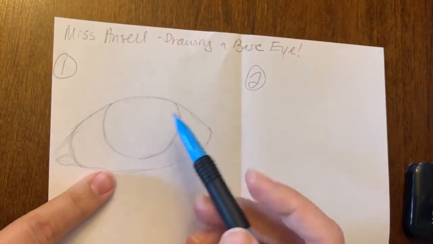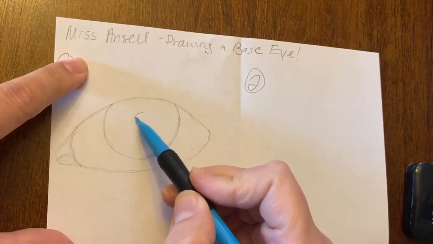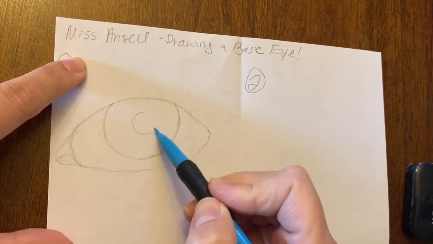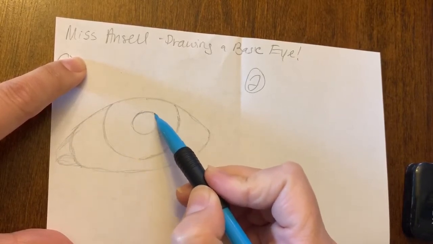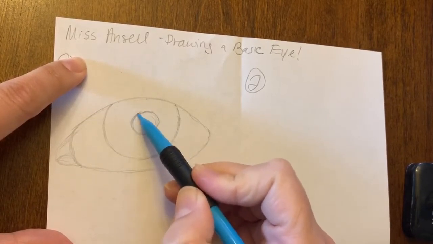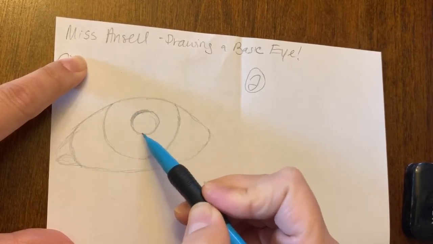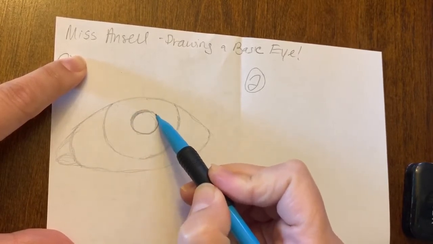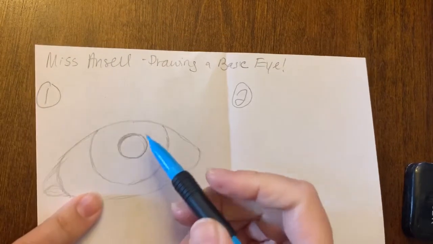Okay, next we're gonna draw the pupil in the middle. That's the little black part of your eye. Now, depending on how much light is in the room, if it's a dark room, this pupil will be bigger. If you're outside and there's a lot of light, the pupil will be smaller. So the size of this doesn't really matter for right now. So that's going to be our pupil.